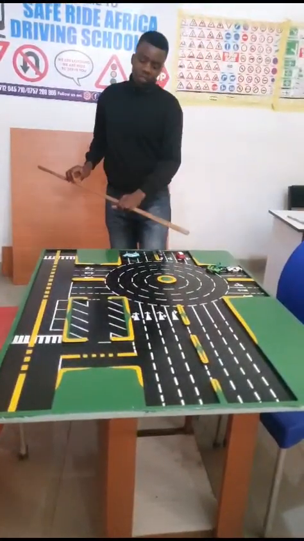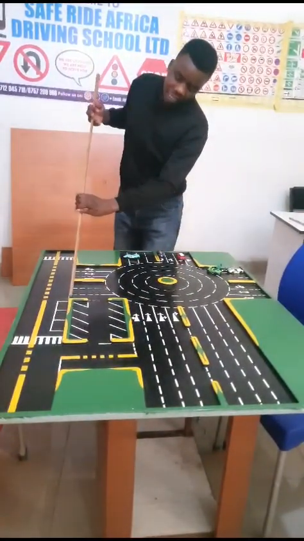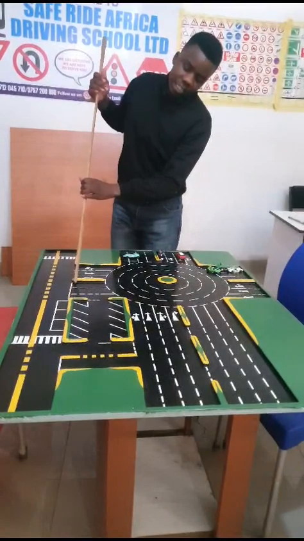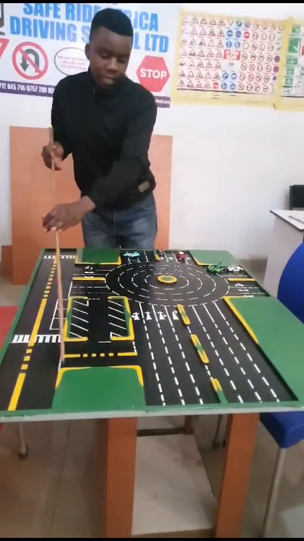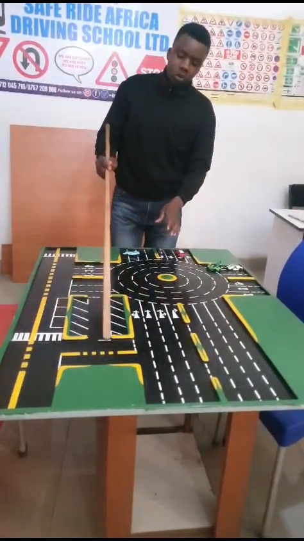Also, we have some signs on this board. This one here we call a stop sign. This one is a stop sign. Also, this is a stop sign. This also is a stop sign.